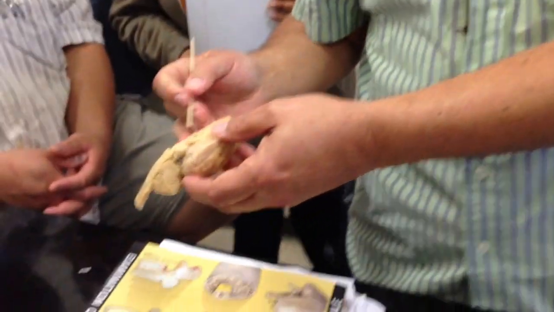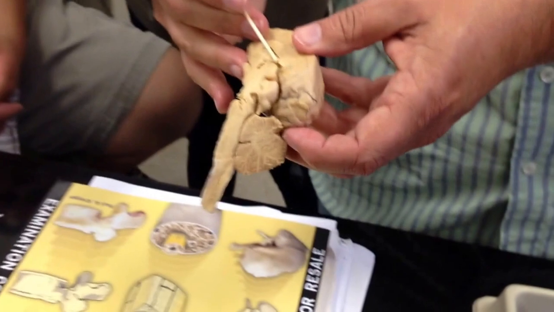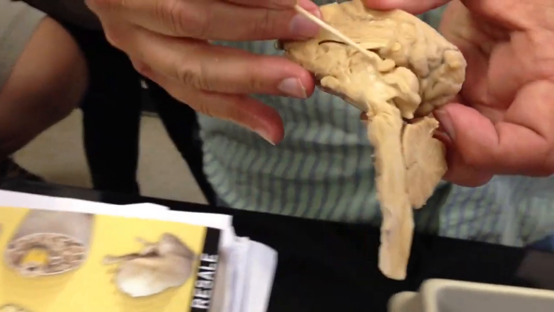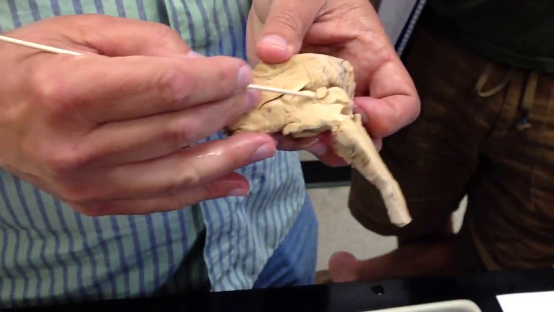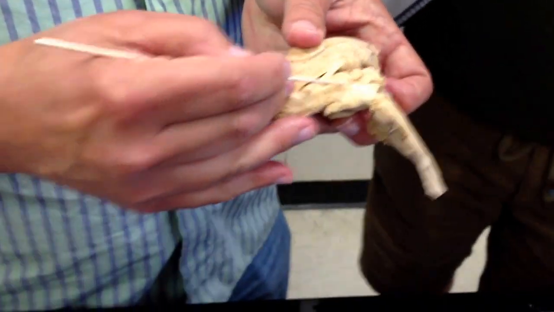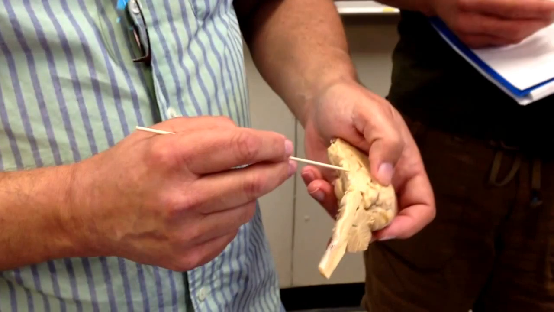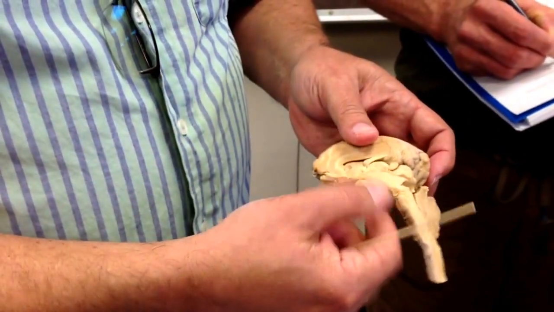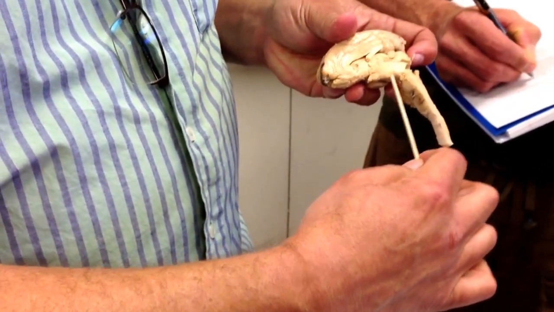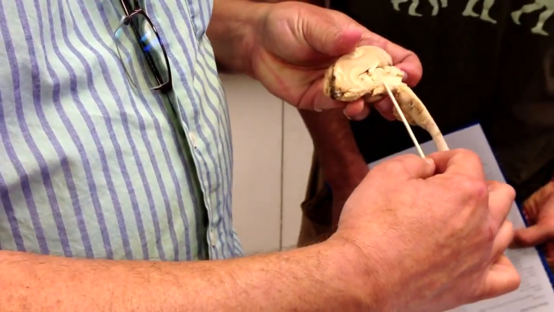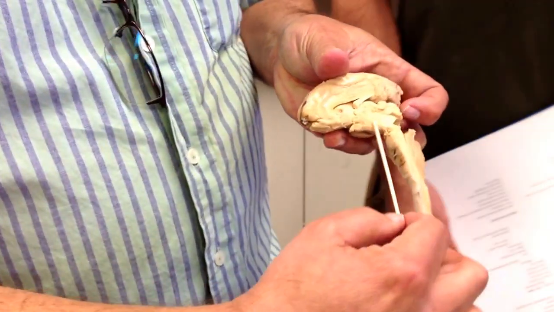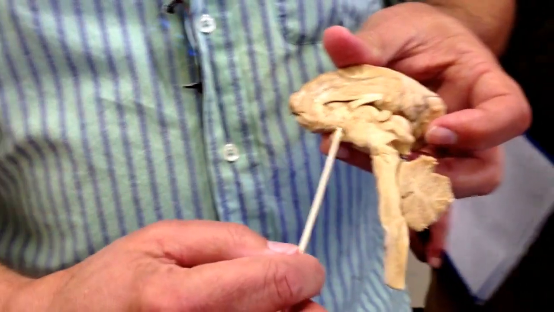Now can you kind of see, there's sort of like this sphere here. The thalamus is kind of egg-shaped. That's the thalamus. You're sort of seeing the edge of the egg. And then here on the side, underneath it, there's the hypothalamus, beneath the thalamus. So the diencephalon has three portions.